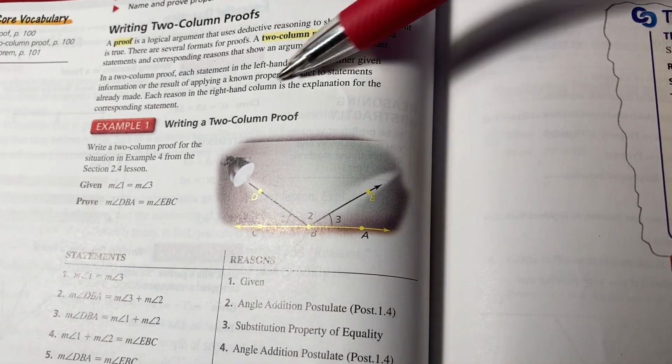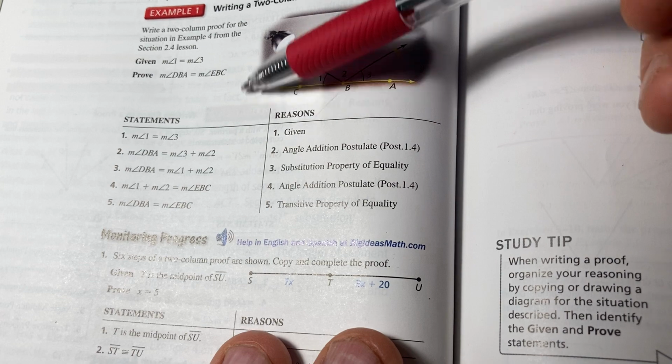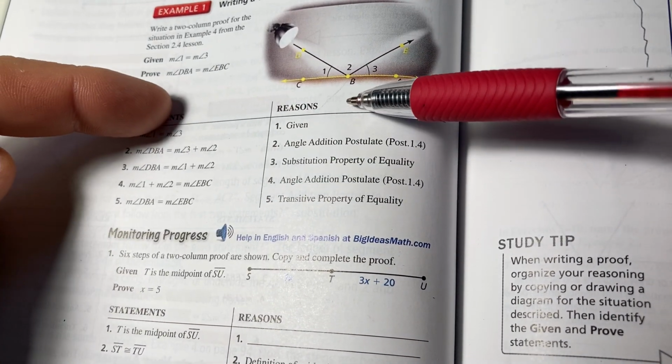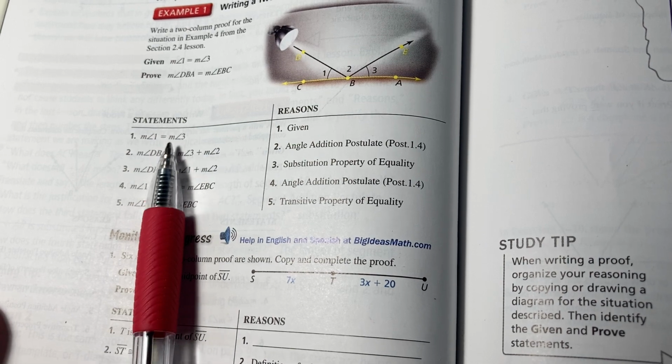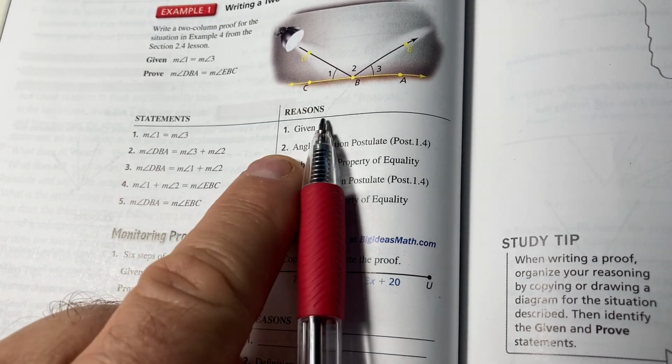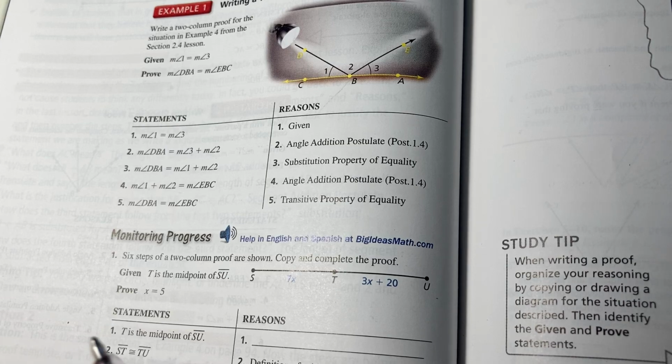So for two-column proofs, it's a two-column proof. I wonder why it's called a two-column proof. We went over this before because there's two columns. This first column is the statement. These are statements, and this column here are the reasons that support those statements.